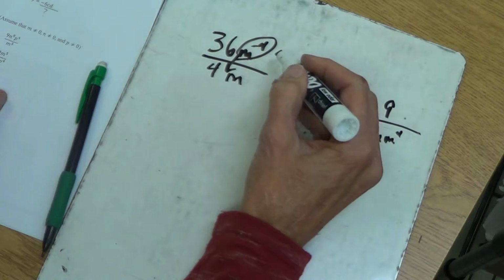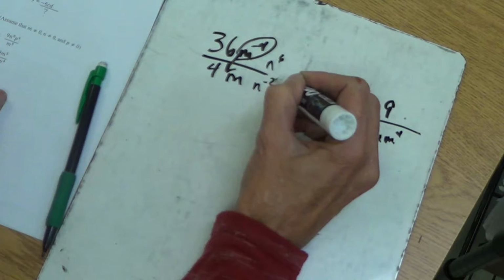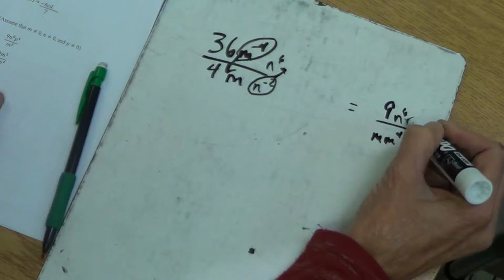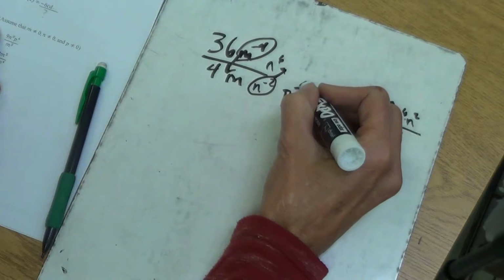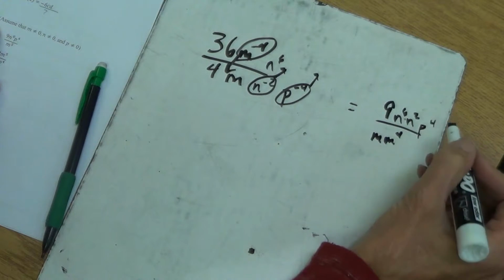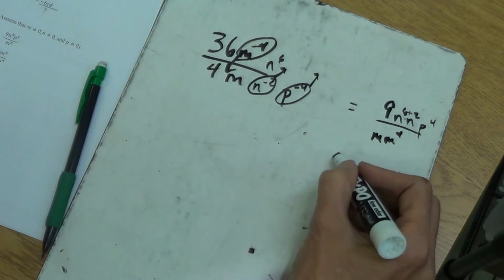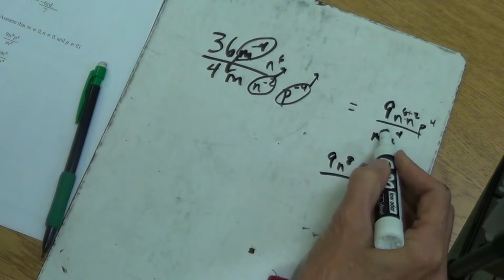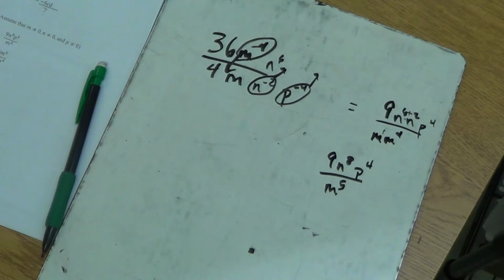Now we have n to the 6 and n to the negative 2. Well, again, we need to flip this to make it positive, so we have n to the 6, n to the 2. Now the last thing that we have here is p to the negative 4th. Again, we need to get it up where it can be positive, p to the 4th. Okay? Remember, we add exponents of like terms, so we have 9 n to the 8th over m to the 5th, and don't forget that p to the 4th up there as well.